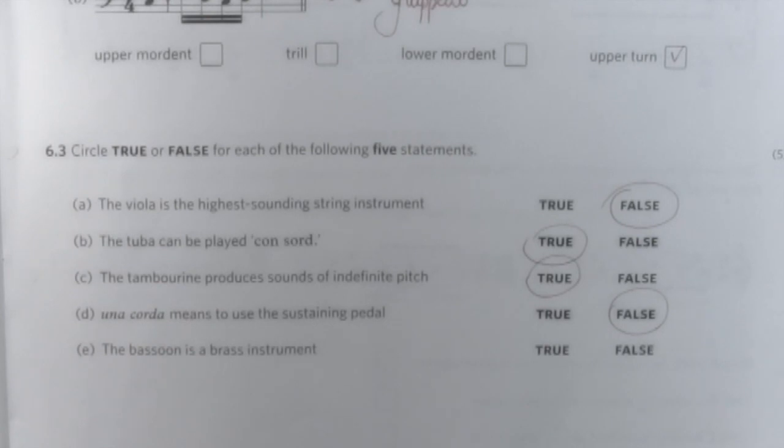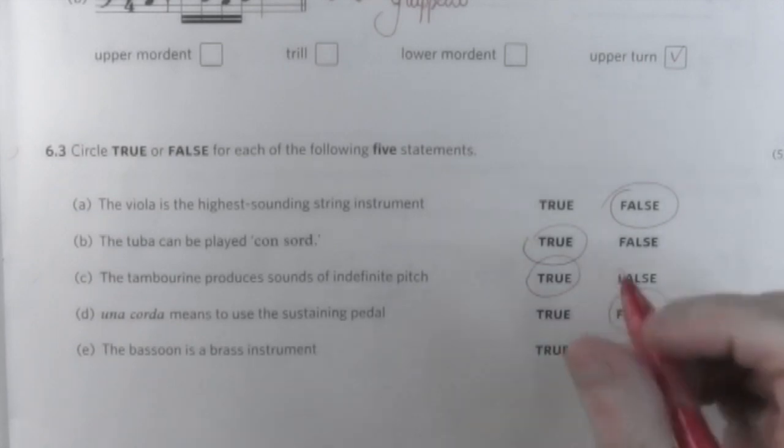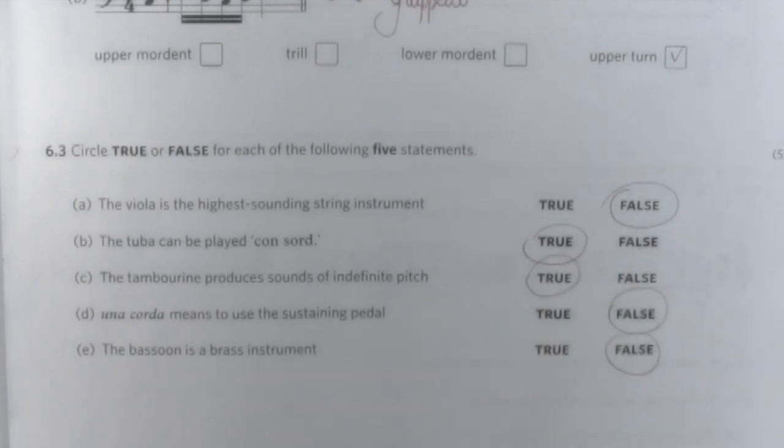The bassoon is a brass instrument. No, not so. Woodwind. So false. That's it. Sorted. Are you happy? Tell me if you're happy, and let's turn the page now.